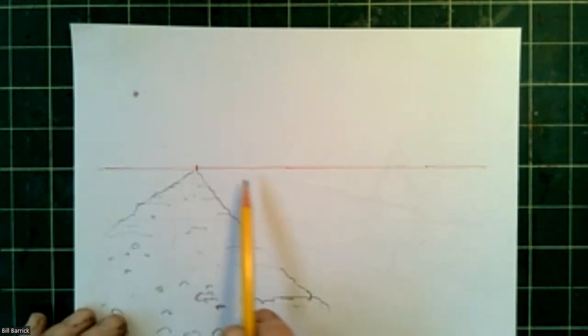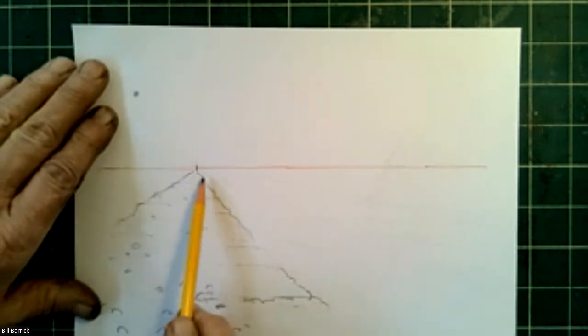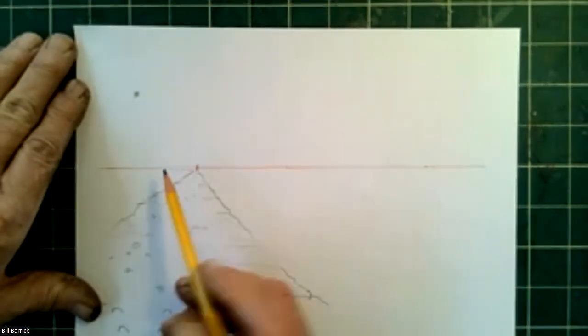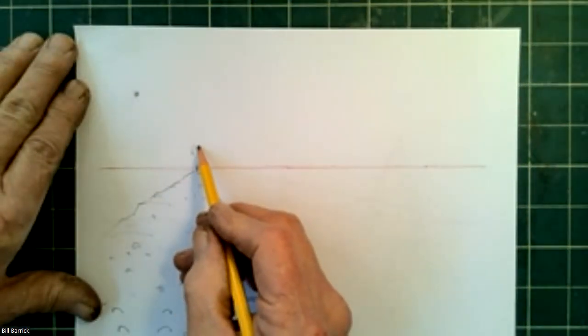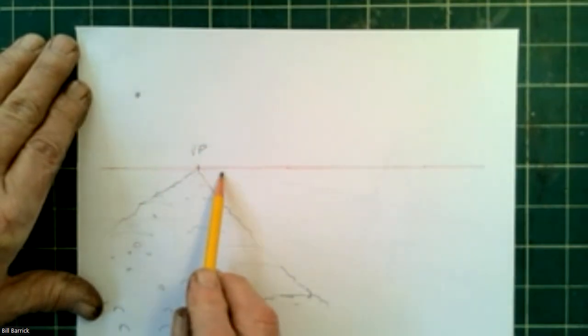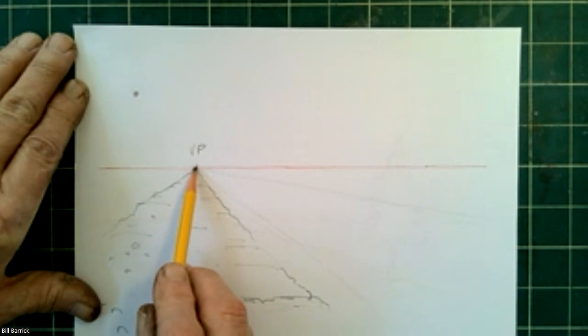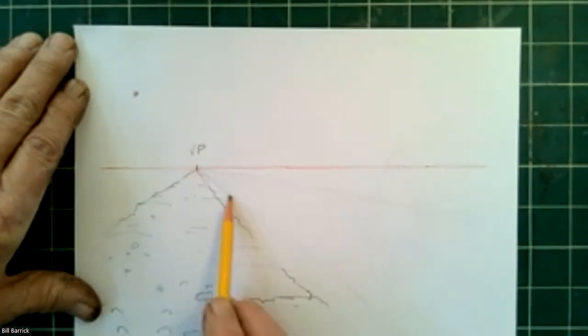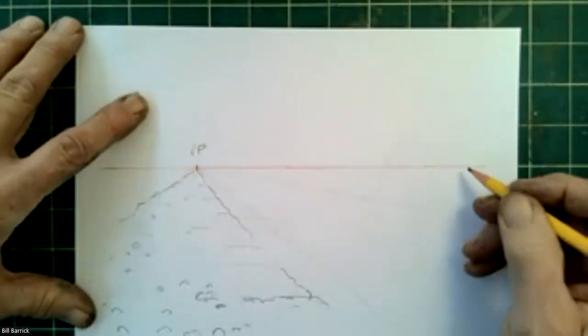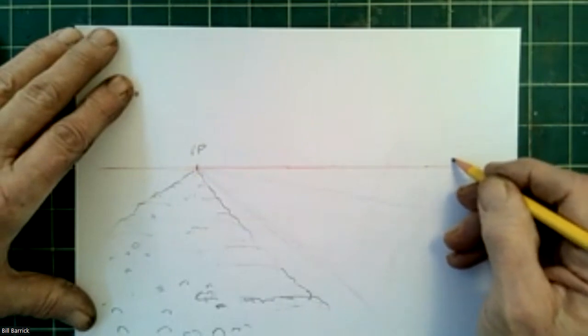Let's say we're going to put a fence in here. Horizon, eye level, here's the vanishing point. Sketching the top of the fence and the bottom of the fence. Now, if this fence is lower than me, here's my eye level over here, and here's a person standing here.